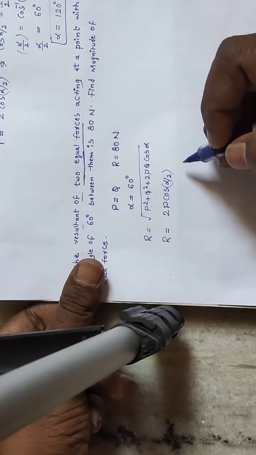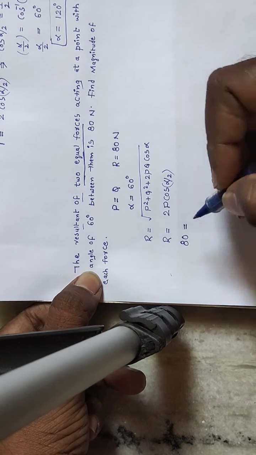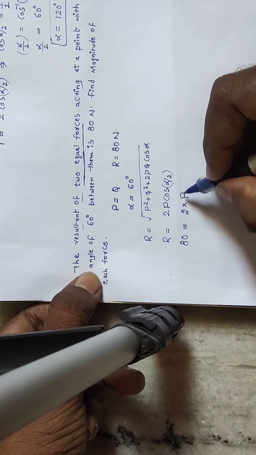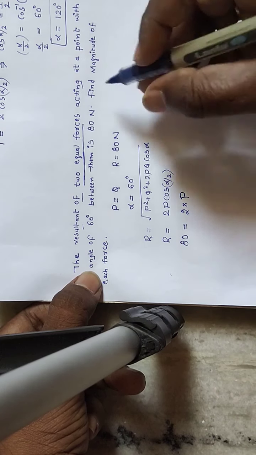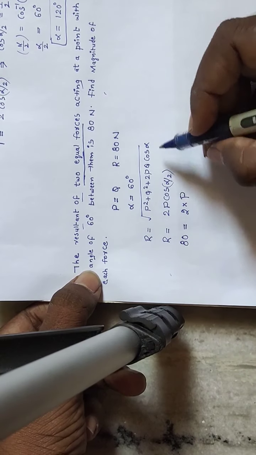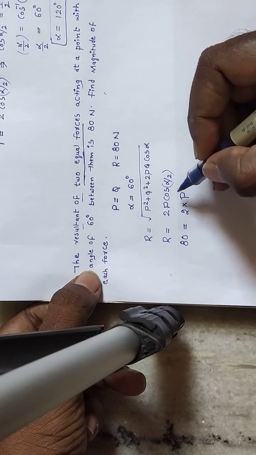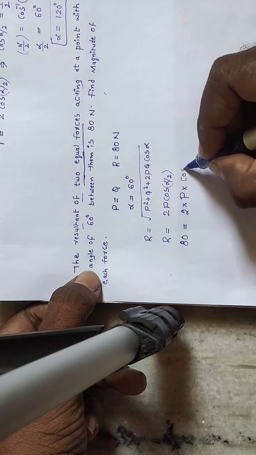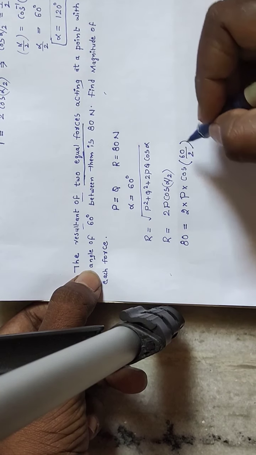So you can substitute directly. So R equal to 80 Newton, 2 into P. So we don't know the value of P, so that actually we have to find out. So find the magnitude of each force. If you find out P, then automatically Q is also the same as P. So 2 into P into cos alpha by 2, so alpha is 60 by 2.